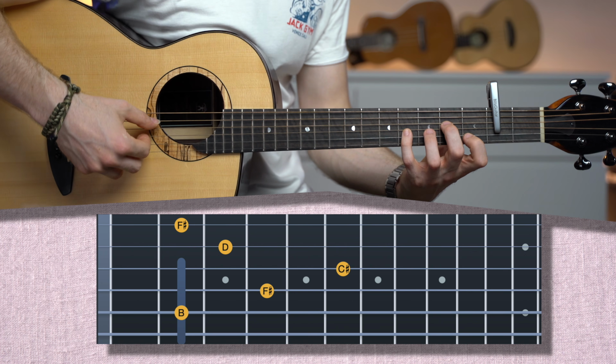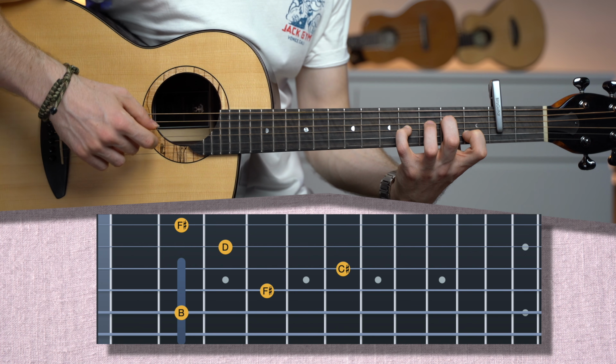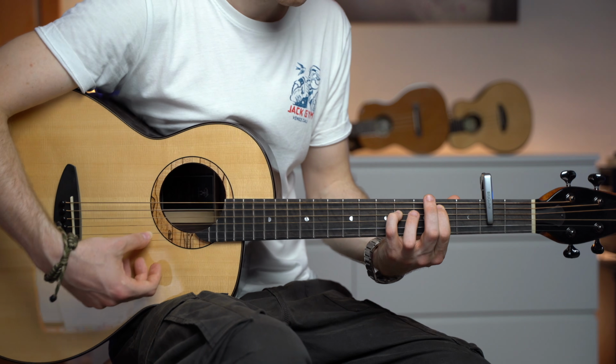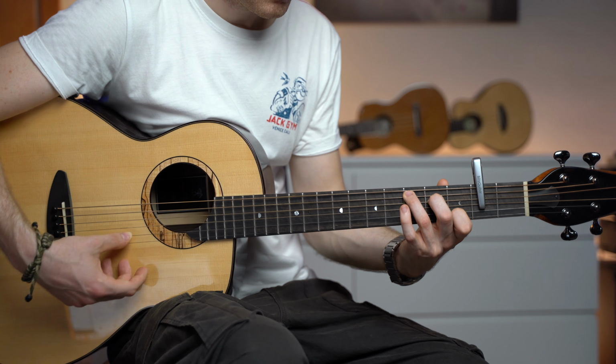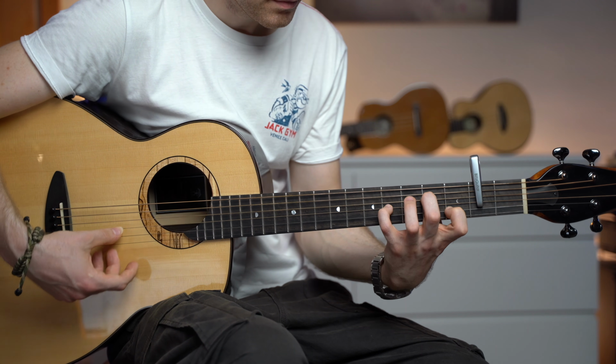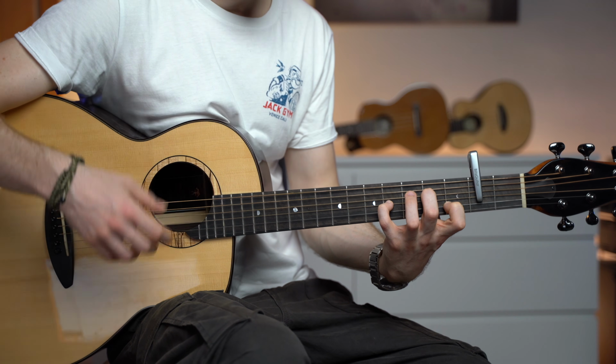Another beautiful chord, an A minor add 9 shape. So heartbreaking. And of course you can always use the finger picking technique to embellish the chords.